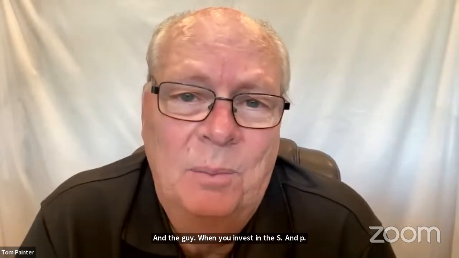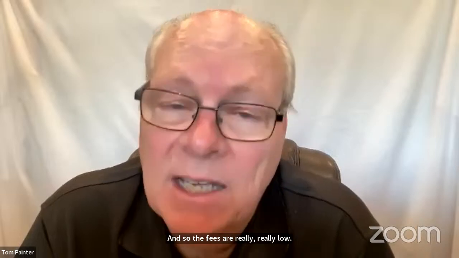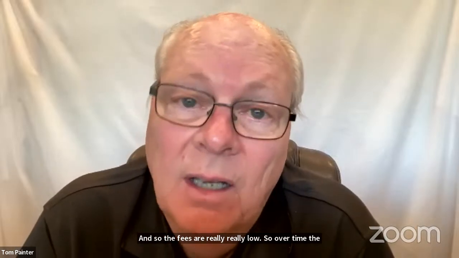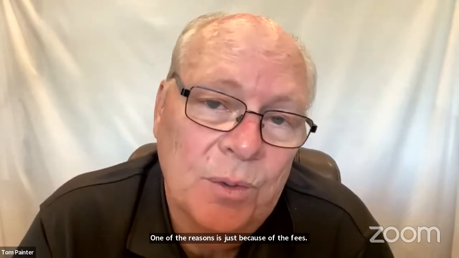You're just picking the 500 biggest. They're just the 500 biggest. And so the fees are really, really low. So over time, the S&P 500 outperforms the vast majority of mutual funds. One of the reasons is just because of the fees, which outperforms the picking and choosing. You pick and choose, you lose.